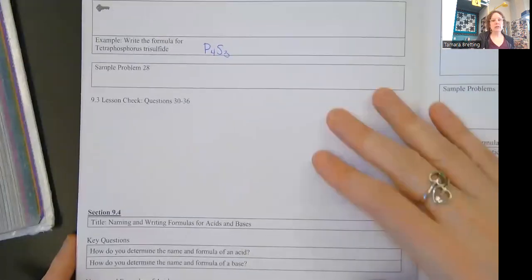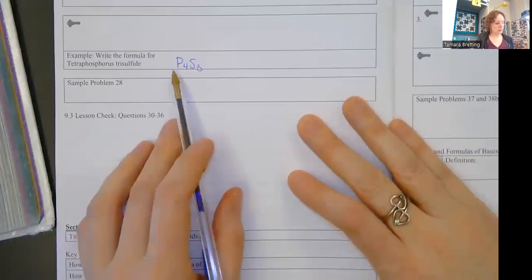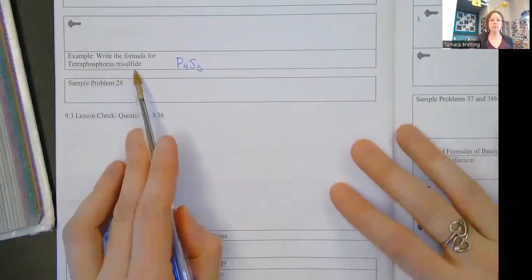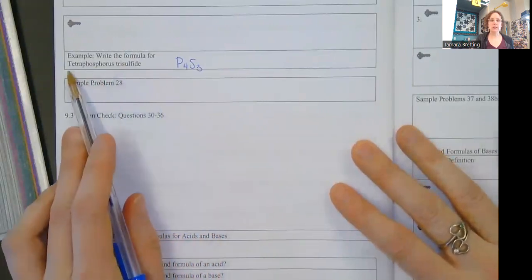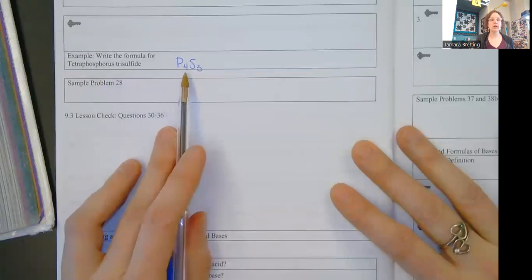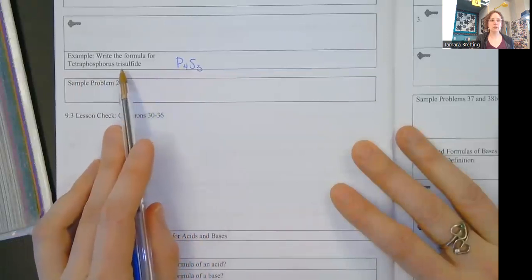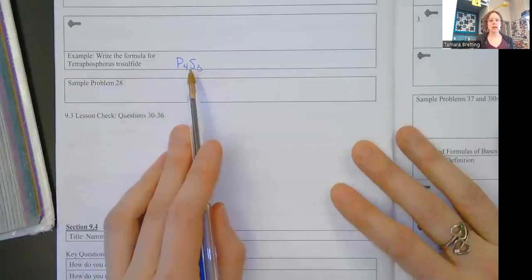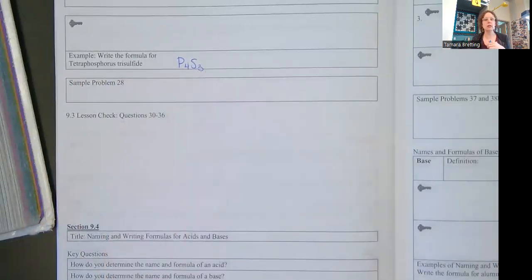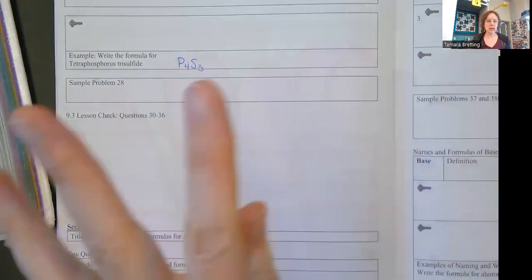On the next page, there was one example that I put into our notes packet: tetraphosphorus trisulfide. When you're writing a chemical formula for a covalent compound, you get to take it literally. Tetraphosphorus means 4 phosphorus, so P4. Trisulfide means 3 sulfur, S3. So P4S3. We don't have to do a switcheroo. We're not doing any math. We just take it as it is.